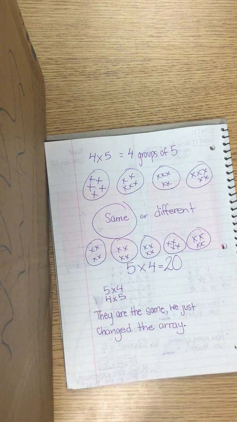Okay, so we just changed up the array. We just did 5 times 4, or 5 groups of 4, instead of 4 groups of 5. But the total amount is the same.